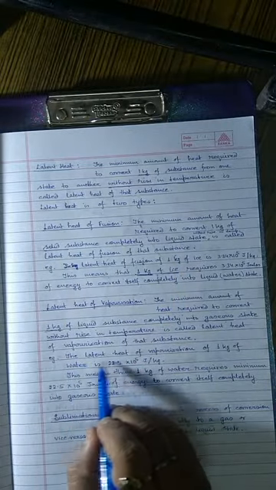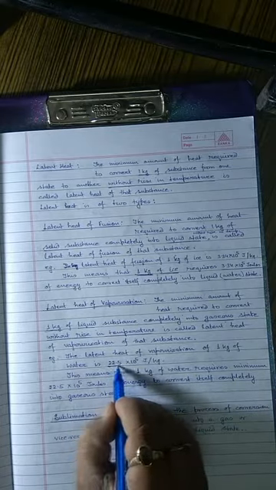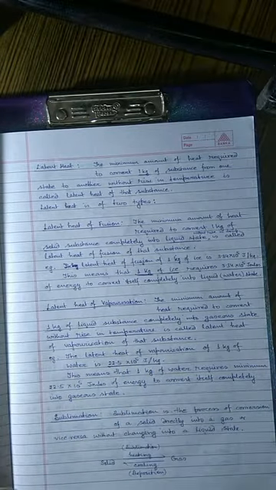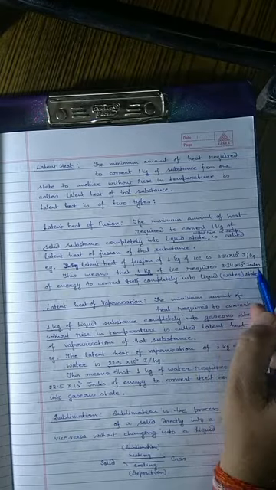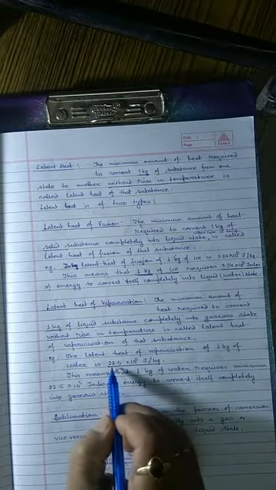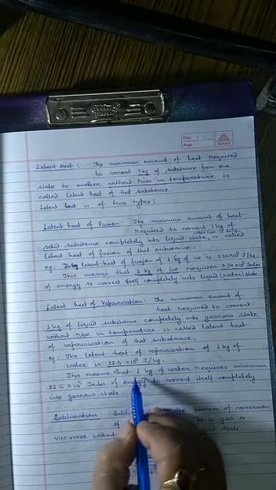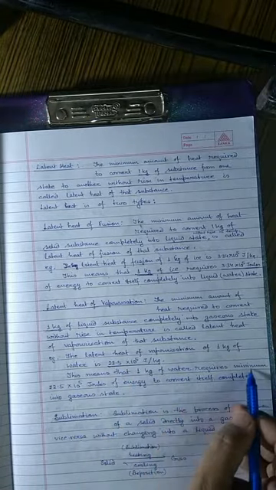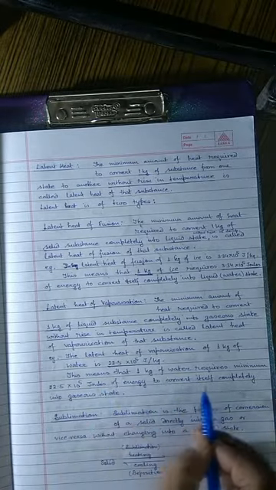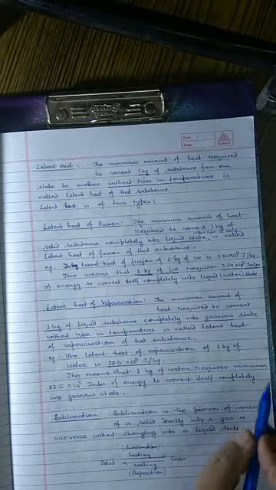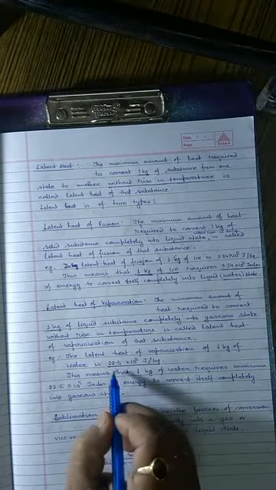Now example, the latent heat of vaporization of 1 kg of water is 22.5 × 10^5 joule per kg. Here we have discussed that for ice it is 3.34 × 10^5 joules, but here it is 22.5 × 10^5 joule per kg. This means that 1 kg of water requires minimum 22.5 × 10^5 joules of energy to convert itself completely into gaseous state.